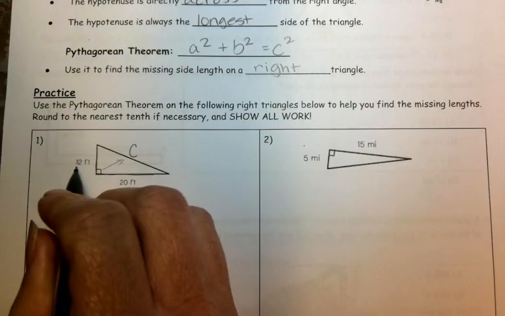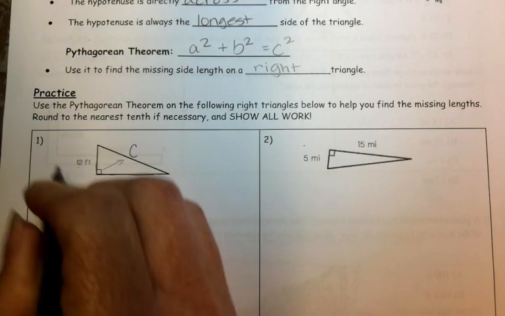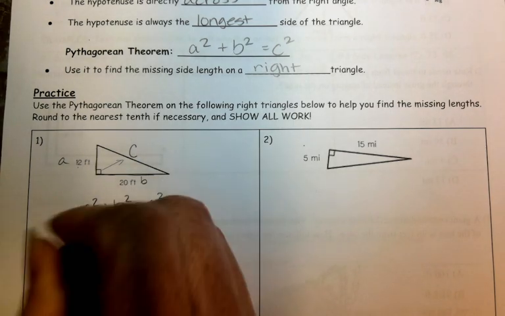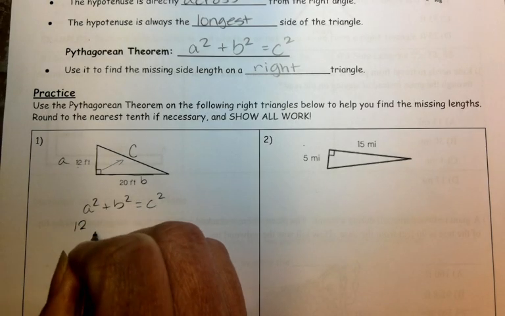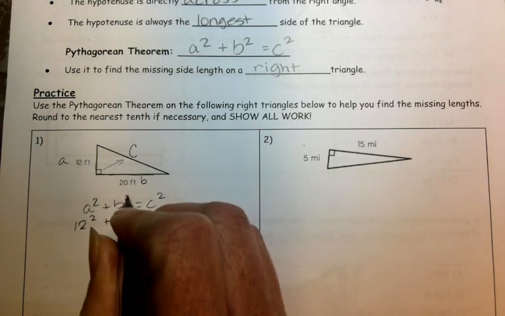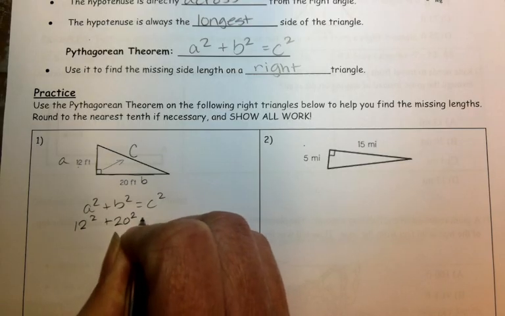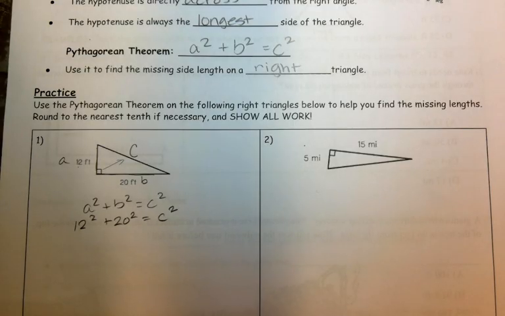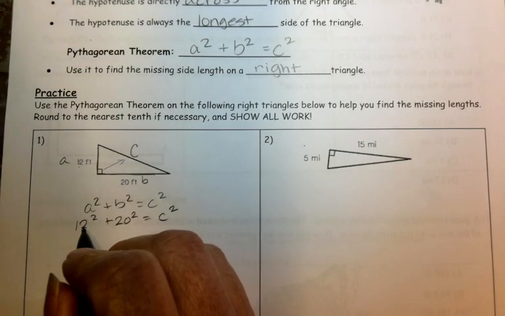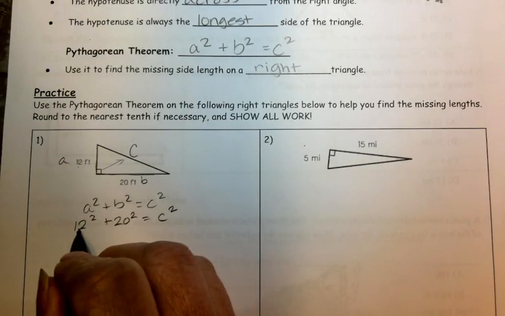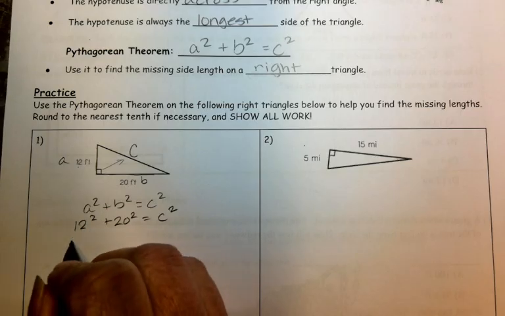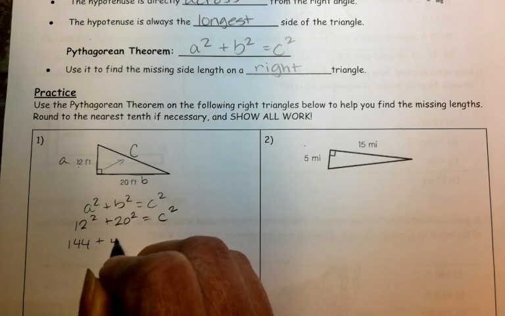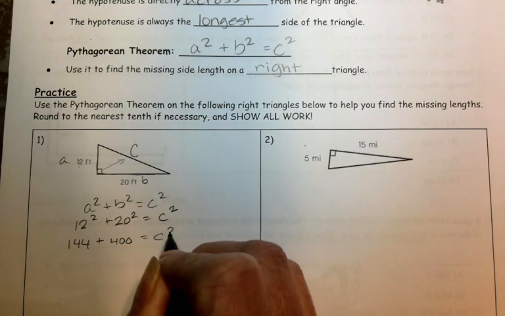So we're going to fill in our answers for the side length. So a we're going to call 12, b we're going to call 20, and then c is our unknown. So we're going to fill this into our formula. a is 12, so we're going to square that number. b is 20, so we're going to square that number. And c is our unknown, and we're going to find that value. So what we're basically doing is finding the area of these values. 12 times 12 is 144. 20 times 20 is 400, equals c squared.